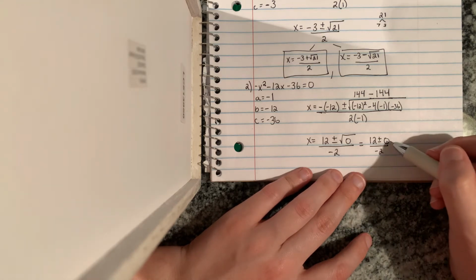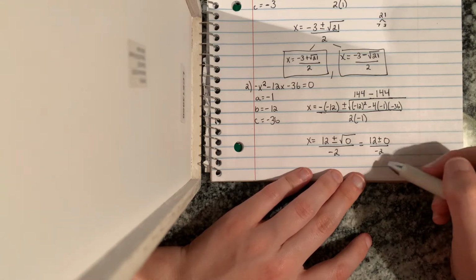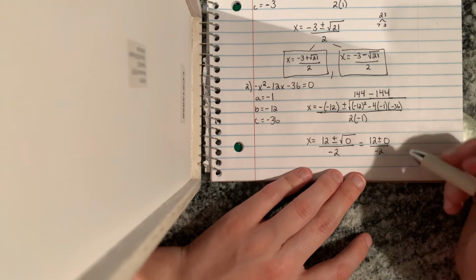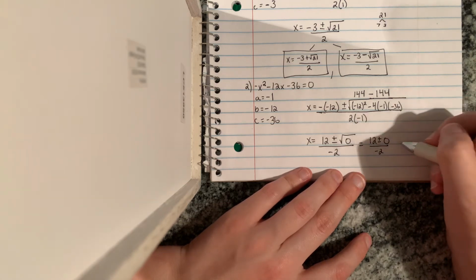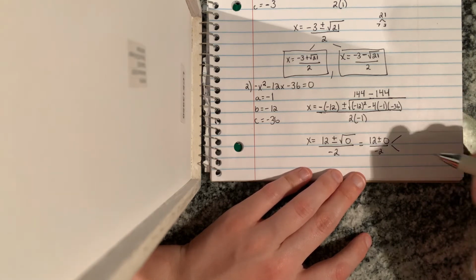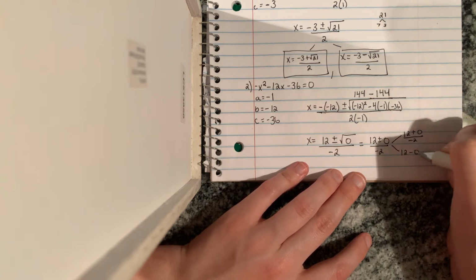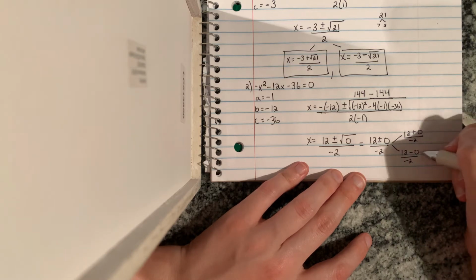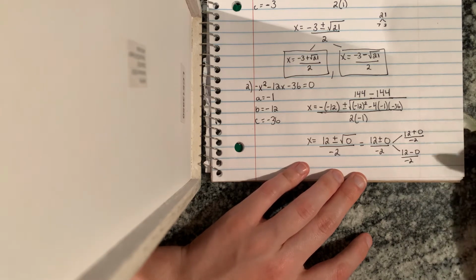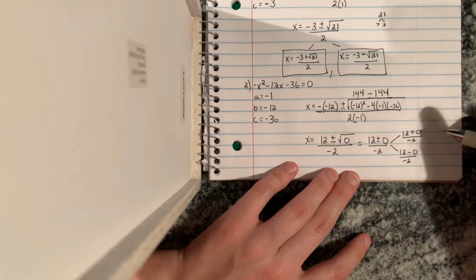Well, since we can actually add these things together, you can separate this stuff now, okay? Now, in this case, since it's 0, when we do the 12 plus 0 over negative 2, or if we do 12 minus 0 over negative 2, if you add or subtract 0, it's both going to be the same thing, so you only end up with one answer because it's the same number.